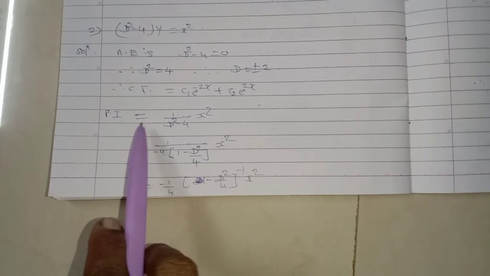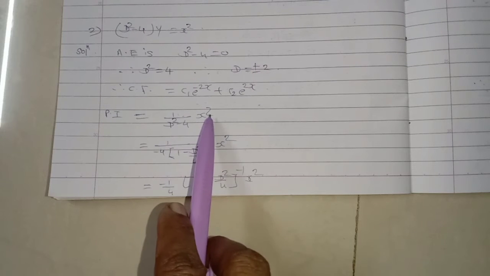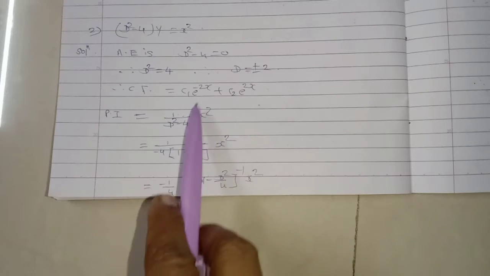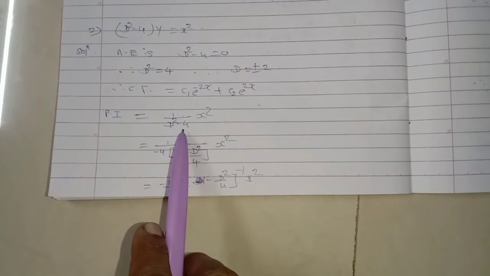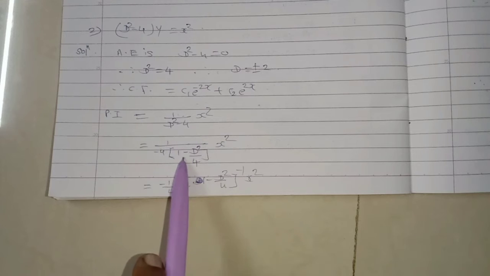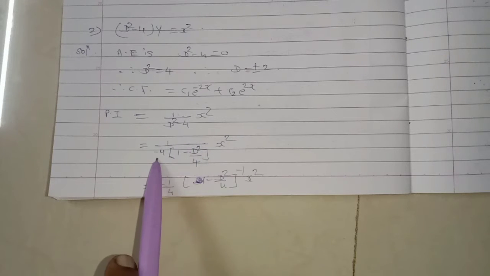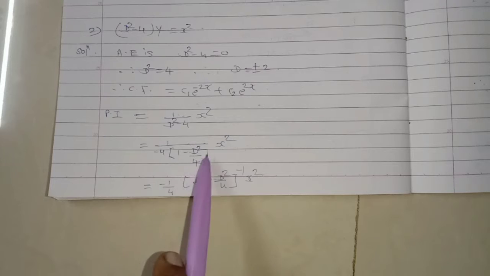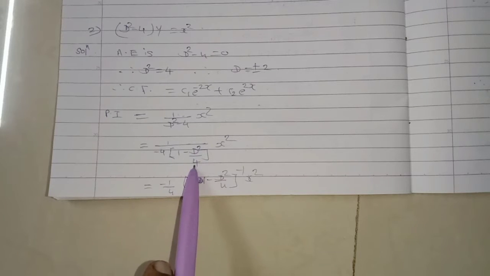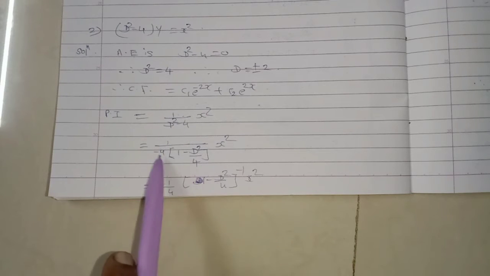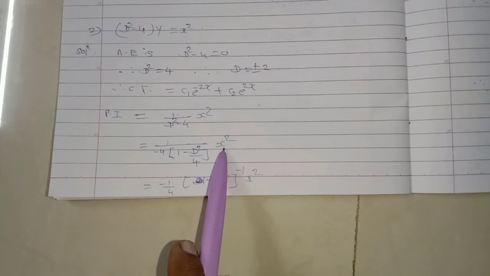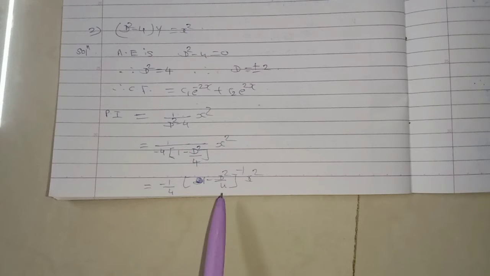Particular integral equal to 1 upon D square minus 4 operated on x square. Here the operating factor is in the form of x raised to m, with m equal to 2. So we write this f(D) in ascending powers of D. We take the constant outside and hence in the bracket we get 1 minus D square by 4. So finally we get minus 4 plus D square after simplifying. The operating factor is x square. Now we take this bracket to the numerator, so power is minus 1.